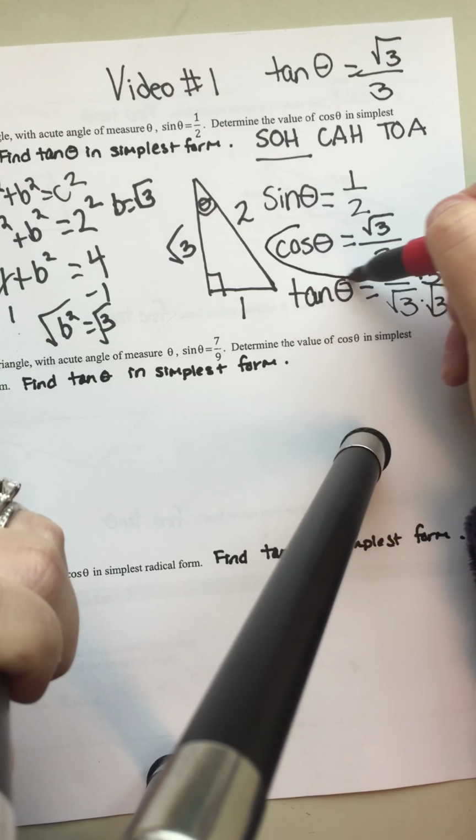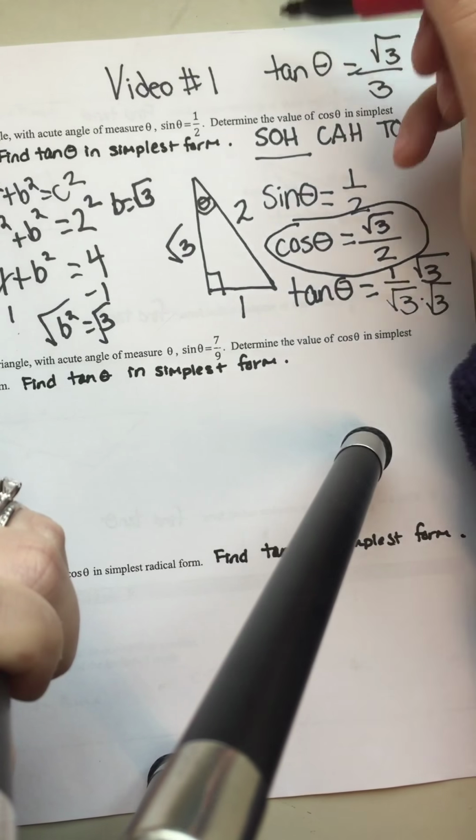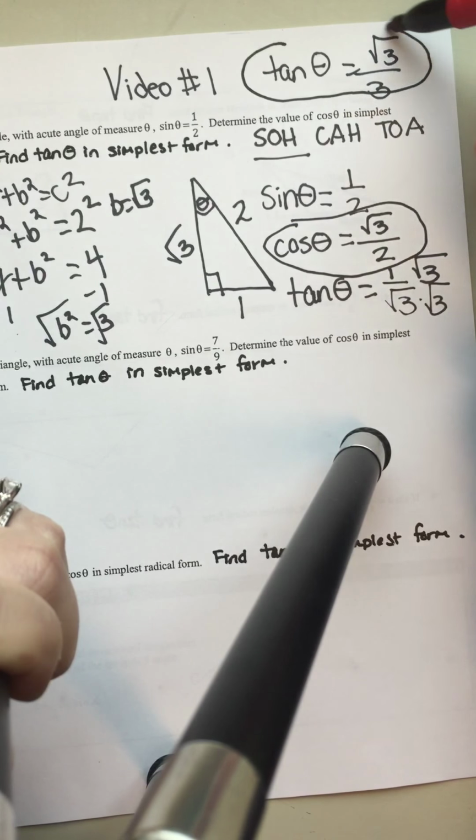So they asked me for cosine theta, there it is, and then they asked me for tan theta.